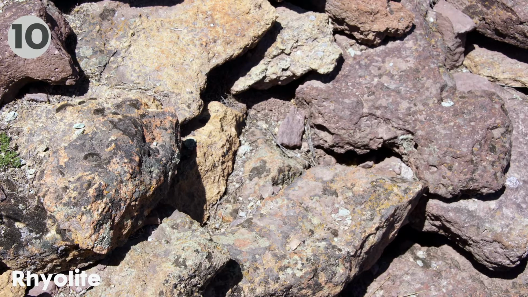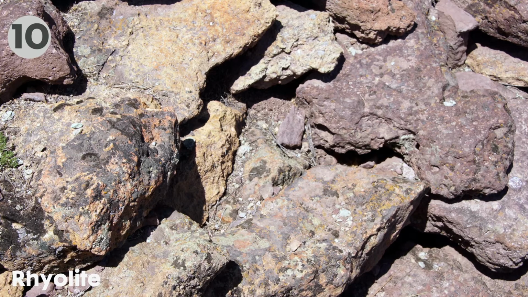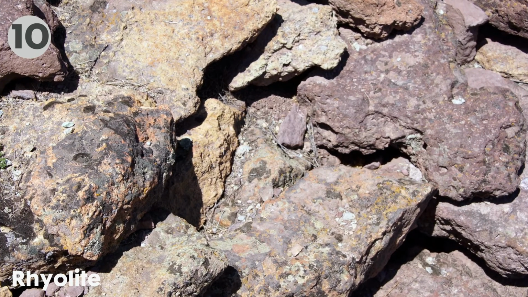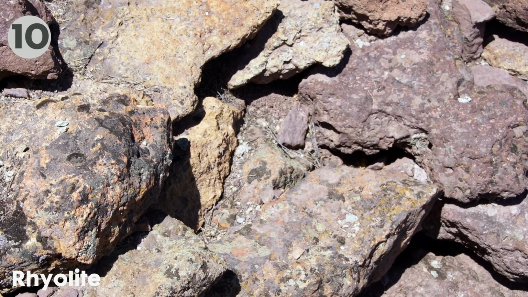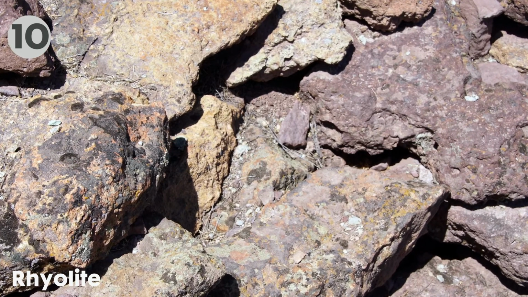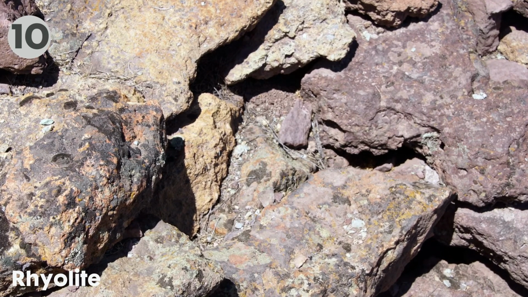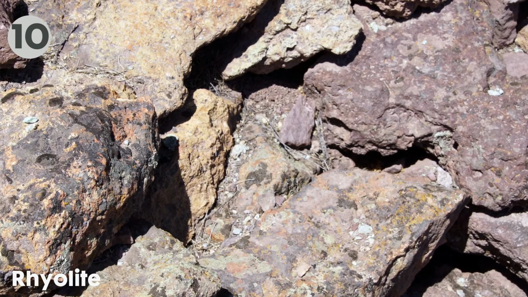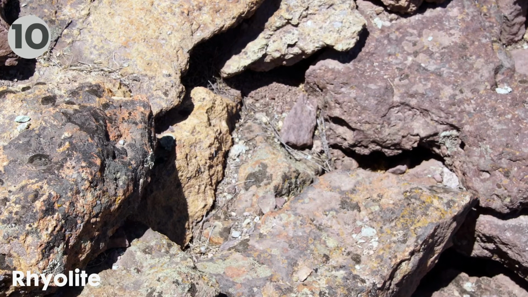Number 10. Rhyolite. Rhyolite and granite have very similar chemical composition. In the past it was used for making different types of stone tools, blades, scrapers, and also different types of projectile points. Currently it is commonly used to help crush stones.